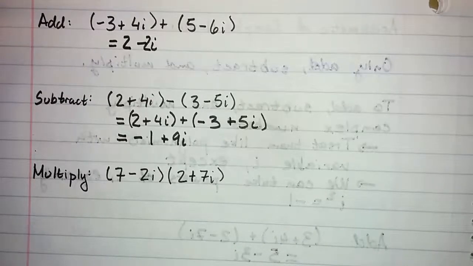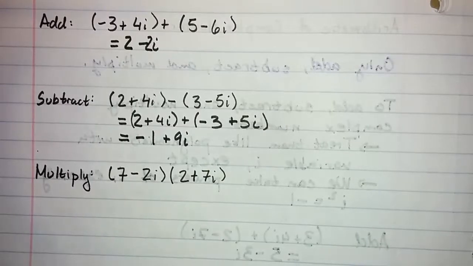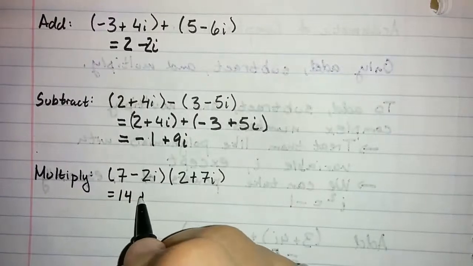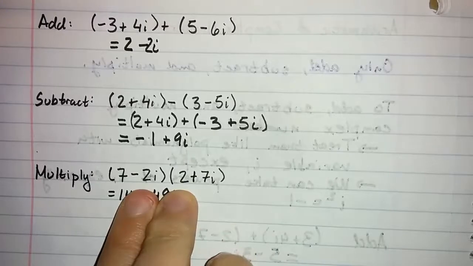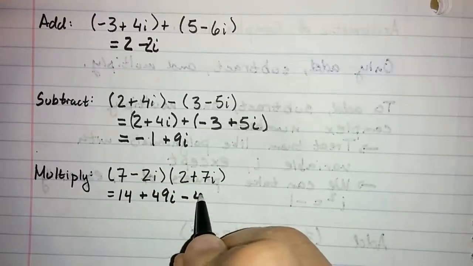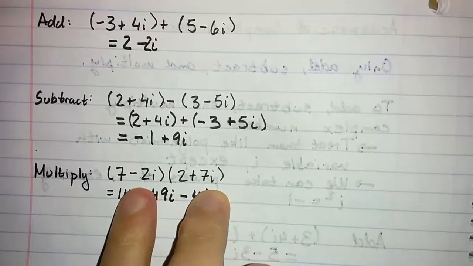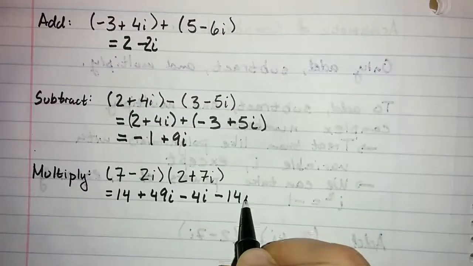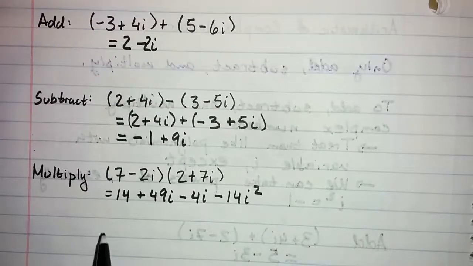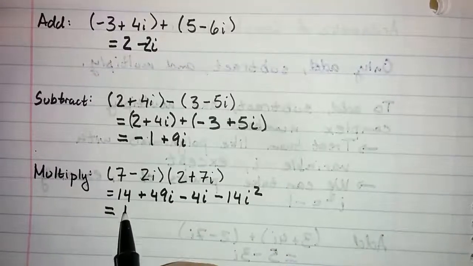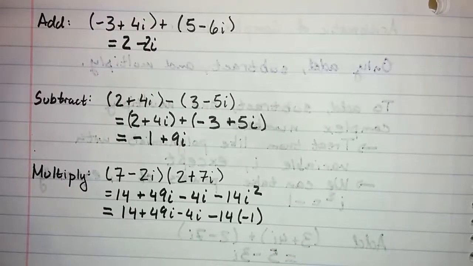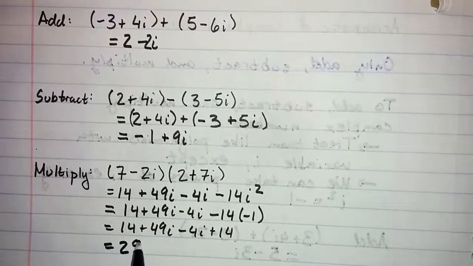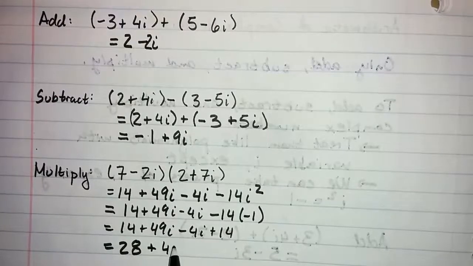Finally, the multiplication. We'll have 7 times 2 is 14. 7 times 7i is 49i. -2i times 2 is -4i. And -2i times 7 is -14i. I squared. Now, i squared is -1. Minus 14 times -1 is plus 14. And now combining like terms, we'll get 28 plus 45i.